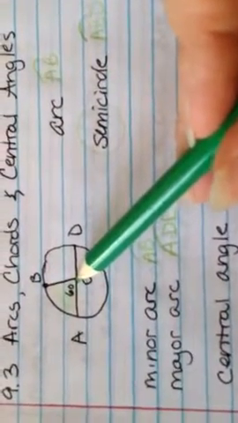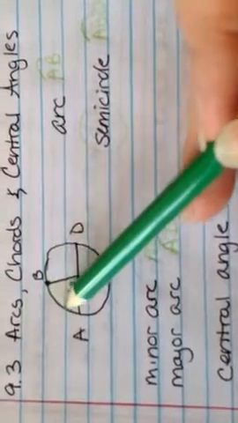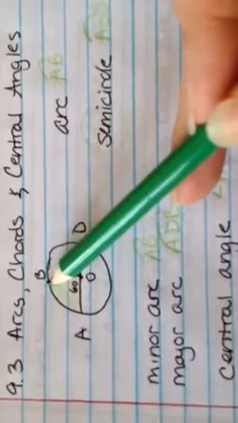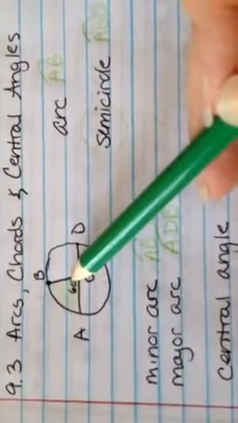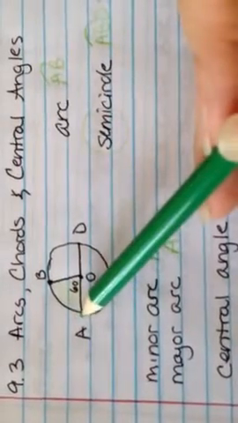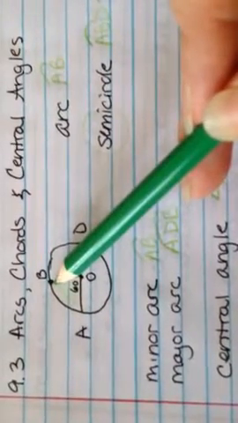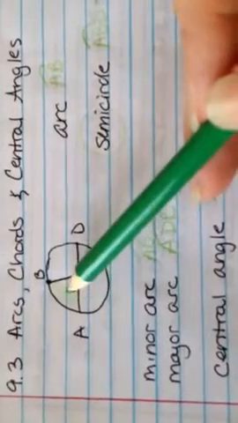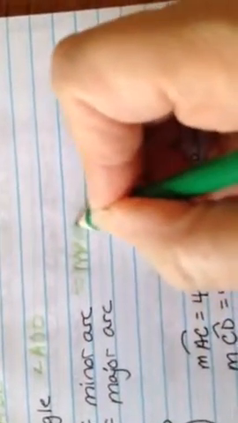The measure of a minor arc, so this length here, is exactly the same as the measure of the central angle. So the central angle is 60. The measure of the minor arc is 60. You got it, because it's exactly the same. So the measure of the minor arc equals the measure of the central angle.